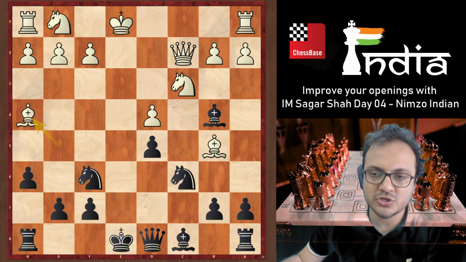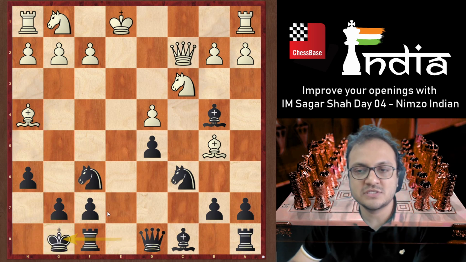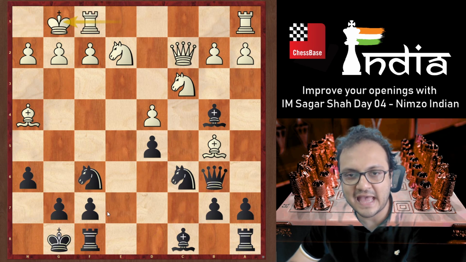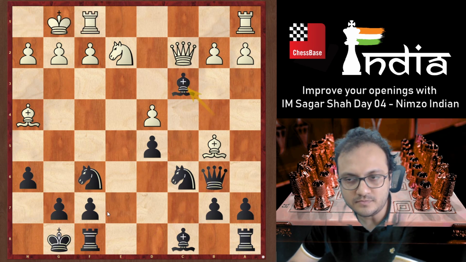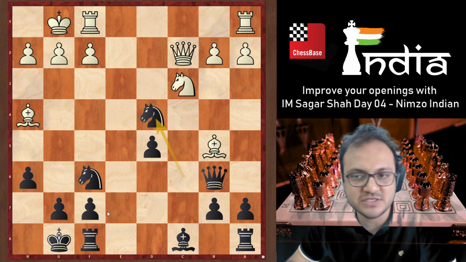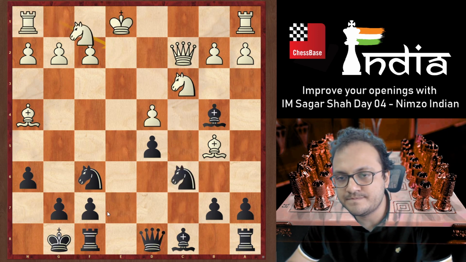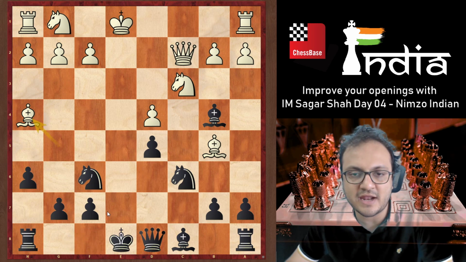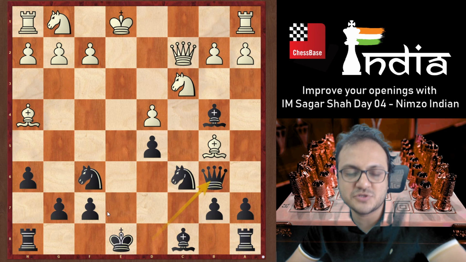Yeah, castles is what I should have played here. Because now after knight e2, queen b6, castles, bishop takes, knight d4, I am at least winning a pawn. It's not forced, but this was sort of better. I played queen b6 directly, which was not good.